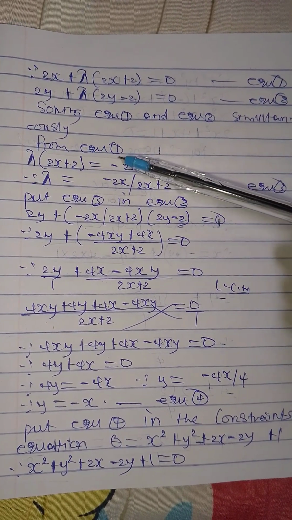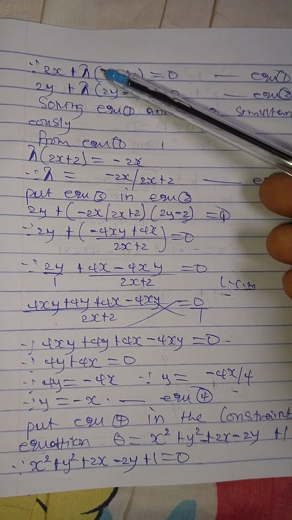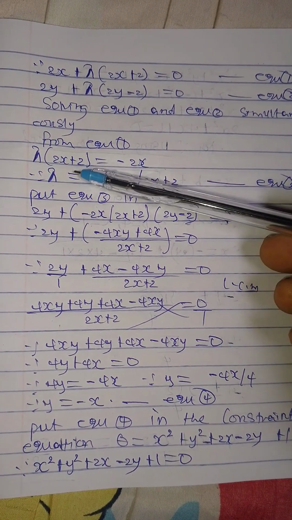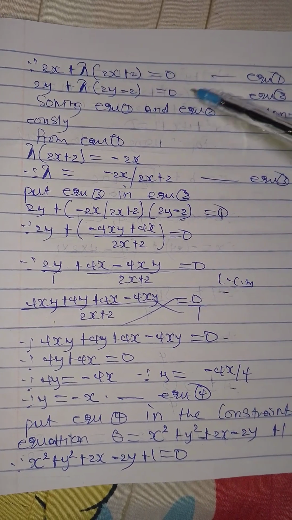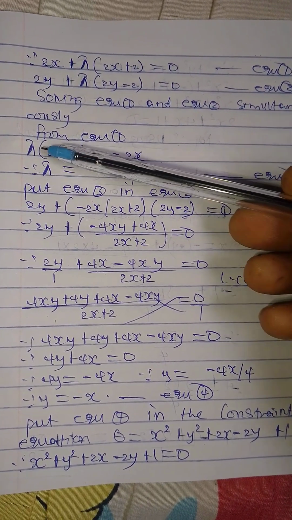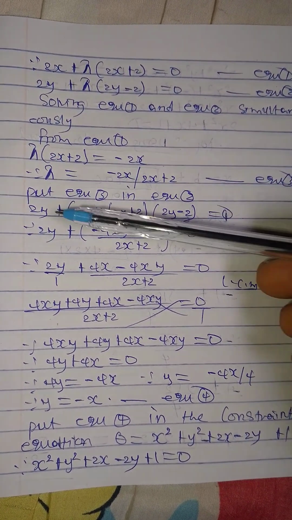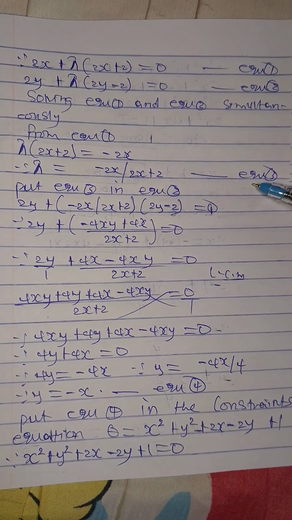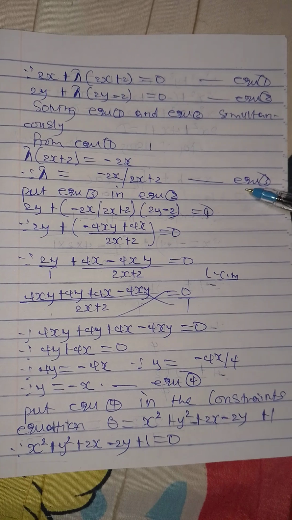So from equation 1, I have to make lambda the subject of the formula. So from equation 1, I have that lambda bracket 2x plus 2 is equal to minus 2x, crossing over. Okay. So making lambda the subject, lambda is equal to minus 2x over 2x plus 2. So I call this equation 3.